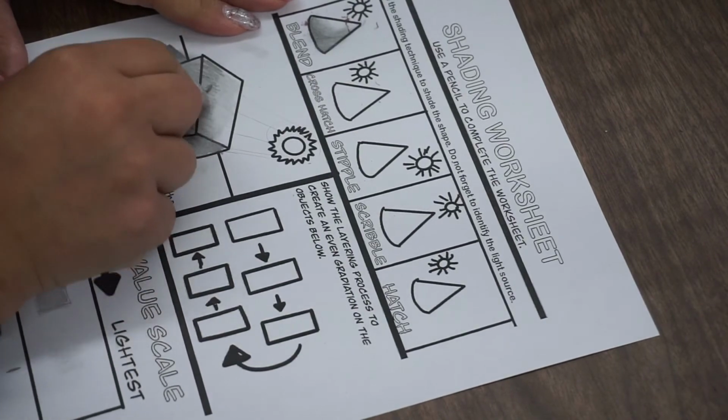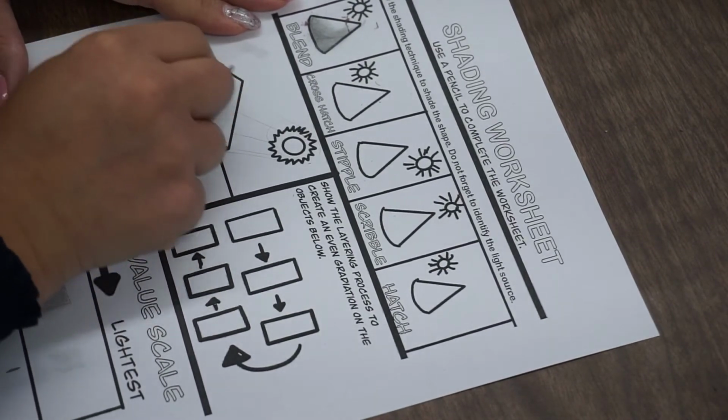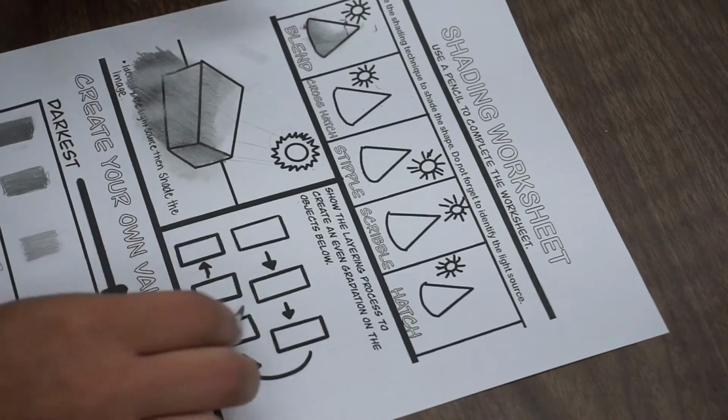I'm going to just keep blending until I feel like I have a nice value.